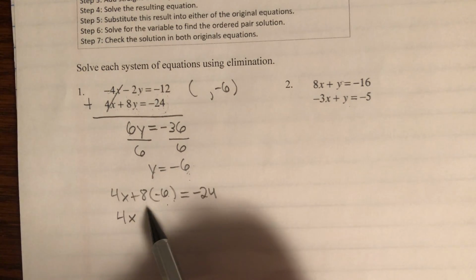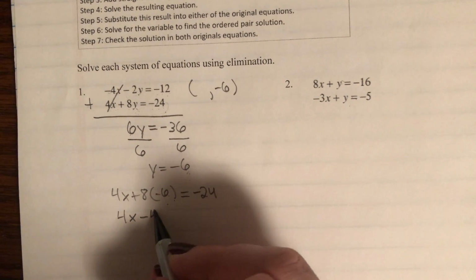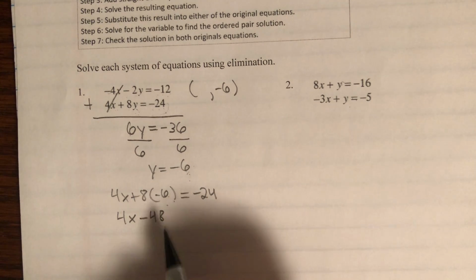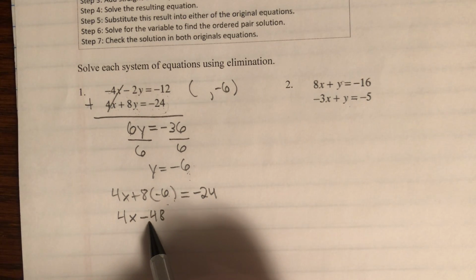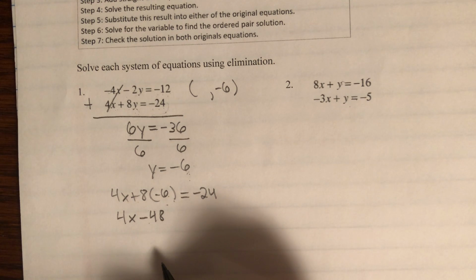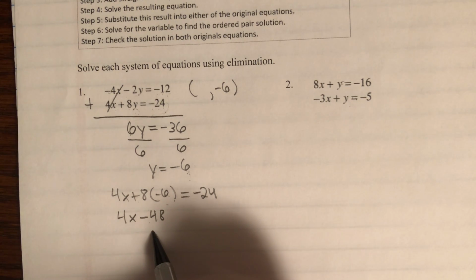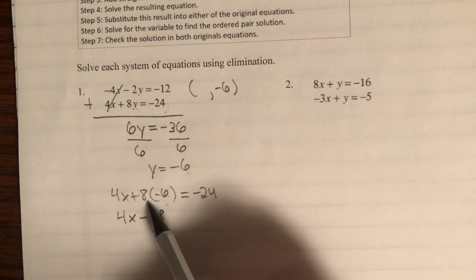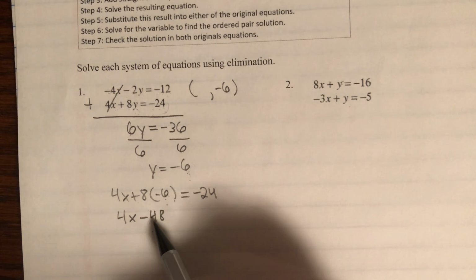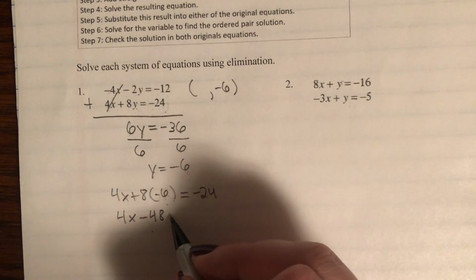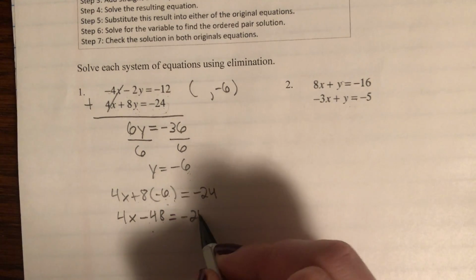4x will carry down. 8 times negative 6 gives you negative 48. And notice that as I'm writing this out, my negative sign now became a minus sign. That's how you deal with the signs in front of these, knowing whether you're dealing with addition or subtraction. Positive 8 times negative 6 is negative 48. When you write negative 48, it shows up as subtraction. Equals my negative 24.